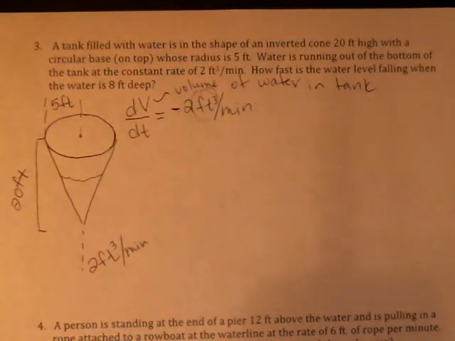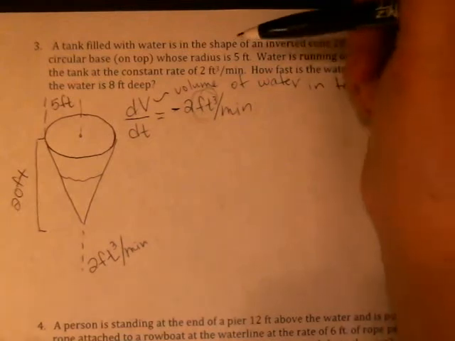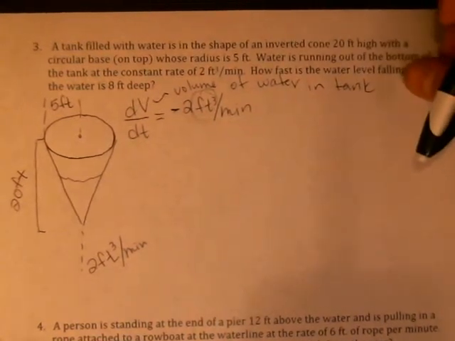The good news is, if you were like me and you forget to even think about if that's positive or negative, you'll just get the wrong sign at the end. So if you're looking at your answer and it says something is decreasing and you think it should be increasing or vice versa, you might want to go back and think about if these values had the wrong sign. So it won't give you the wrong number, just the wrong sign, wrong direction.